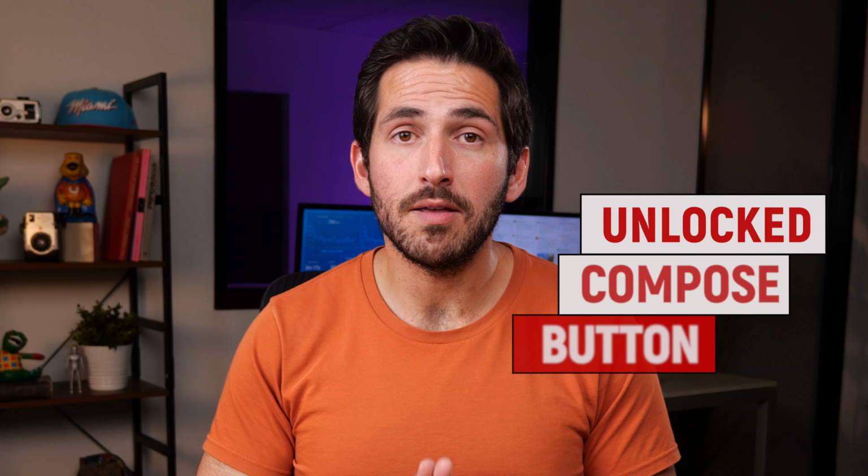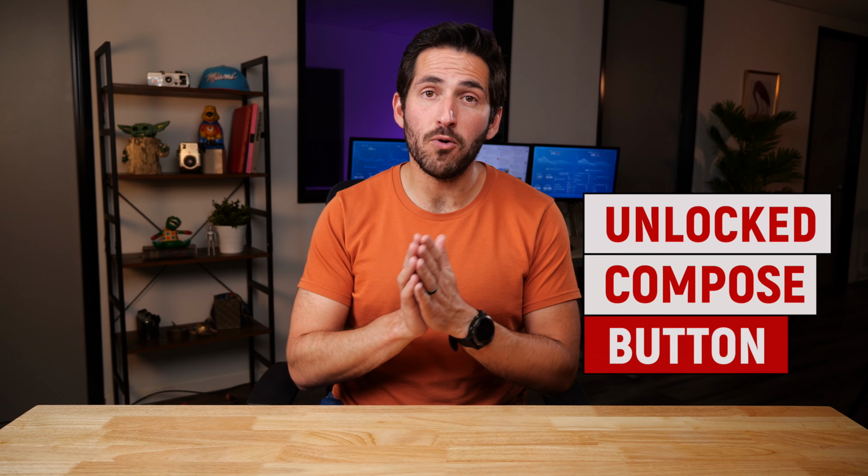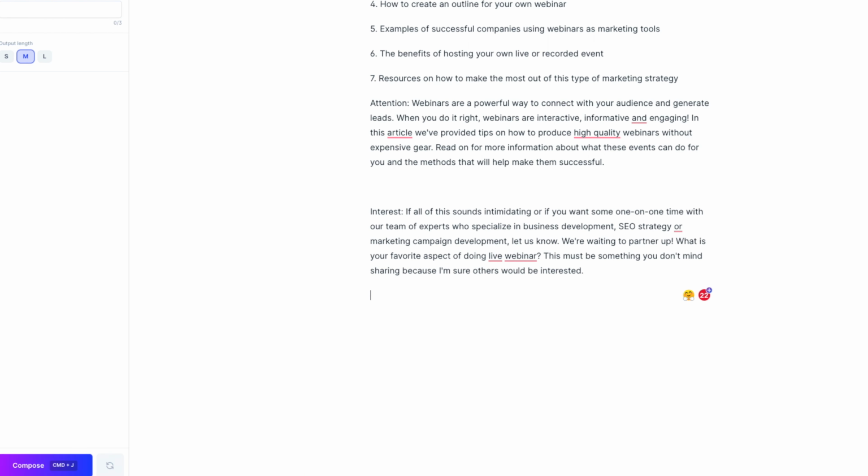And one other big update, the compose button is unlocked. So before, when you let Jarvis loose and start writing content, the compose button on the bottom would gray out, so you'd have to jump in and write a few sentences to give Jarvis some direction. Now you don't have to do that. If you like what Jarvis typed and want to continue, you can hit the compose button and it'll start adding more content right away. But you'll probably get the best results if you clean up the output and give it some direction with a transitional line or two, but you don't have to do that anymore.